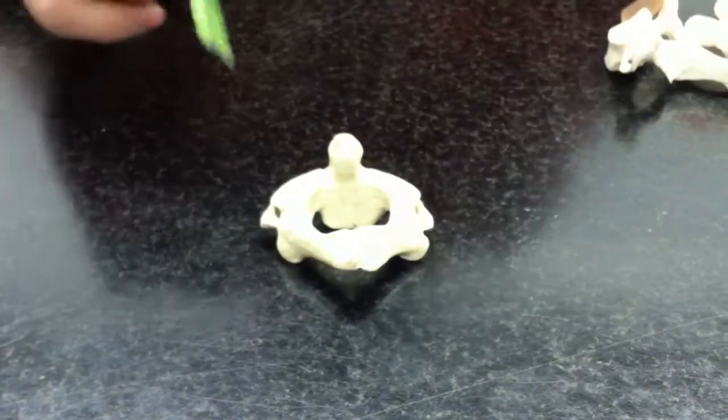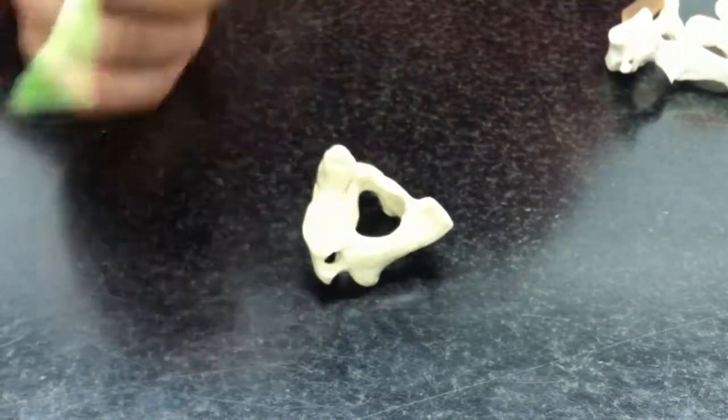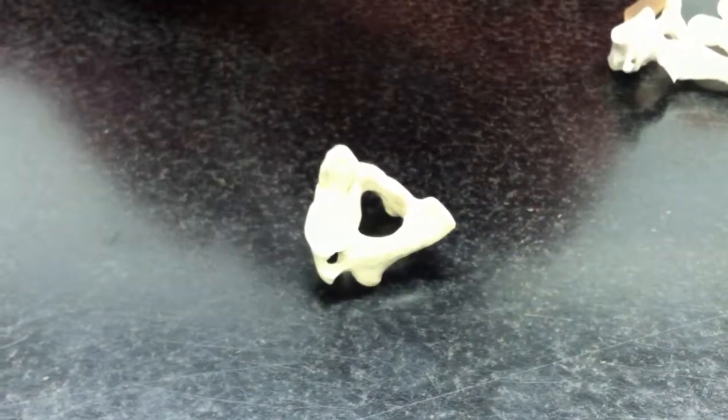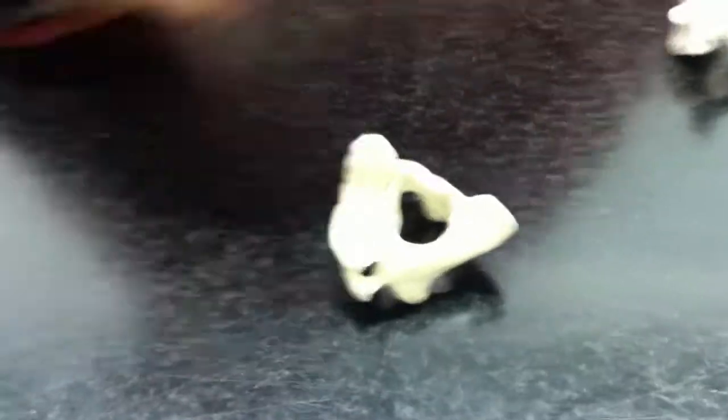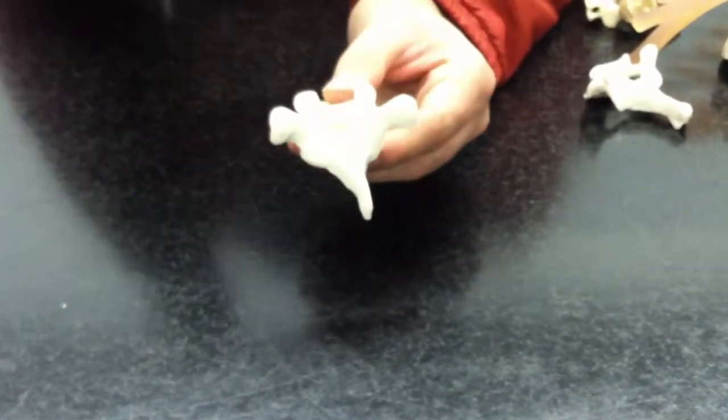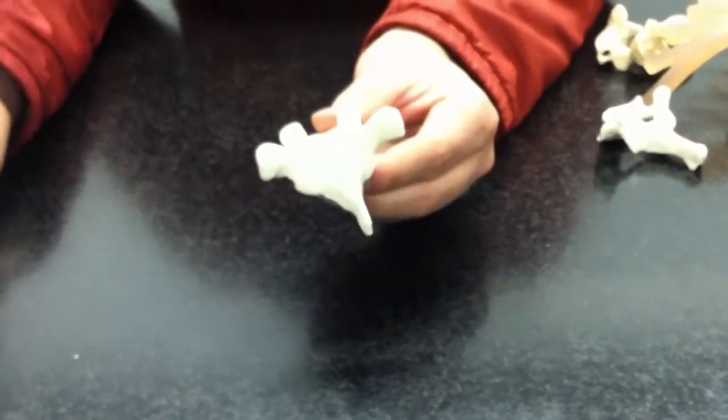Now, for the axis, or C2, the only specific feature we want to identify in this vertebra that's different from the rest is this odontoid process, or dens, which means little tooth. Now, the thoracic vertebrae have some of their own specific structures that we don't find on other vertebrae as well.